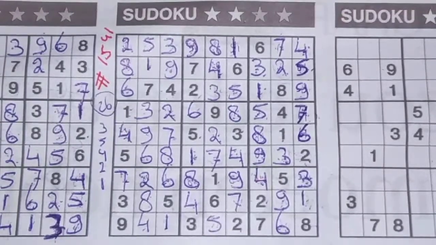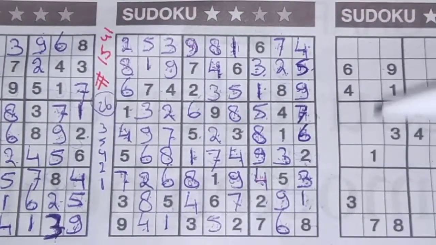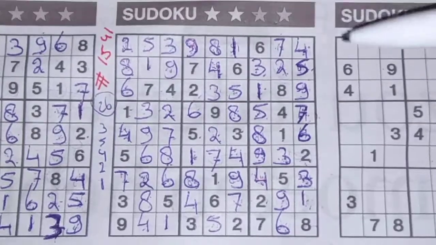Finish in 14 minutes. Alright, great Sudoku. I like this one. Do you think so? Thumbs up. Otherwise, thumbs down.